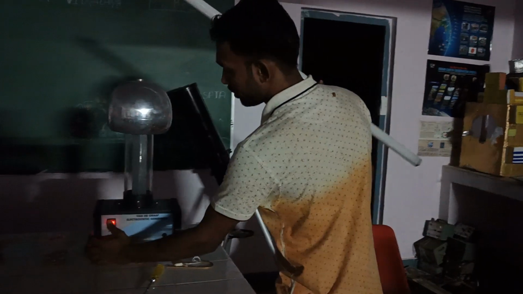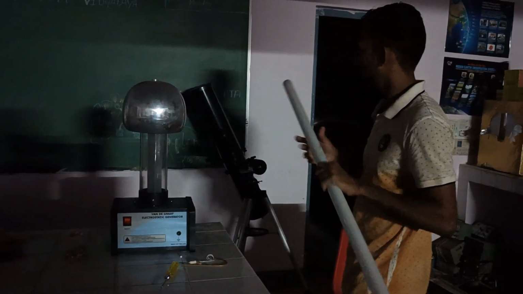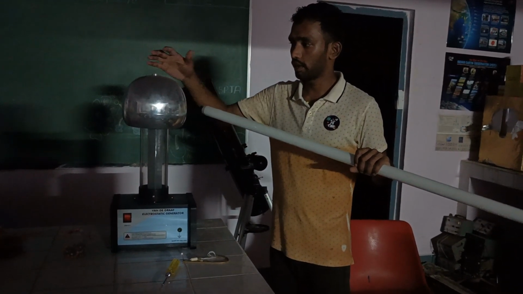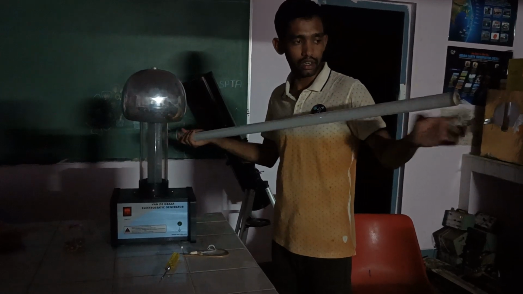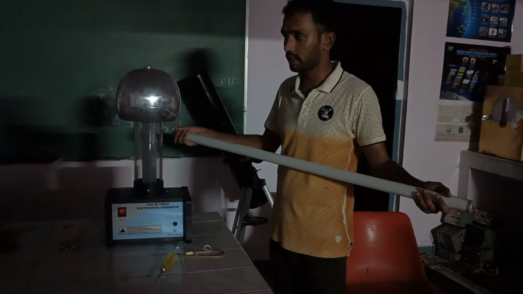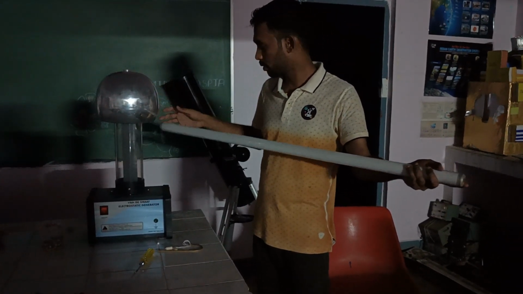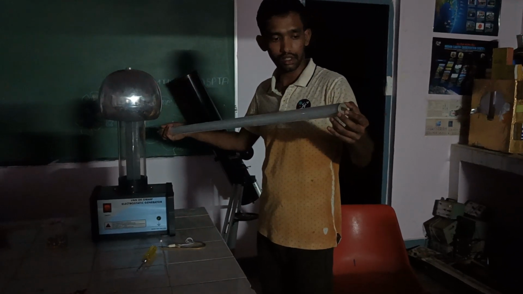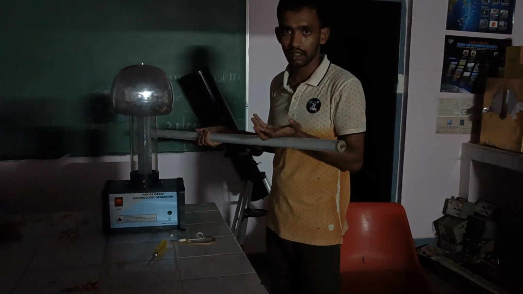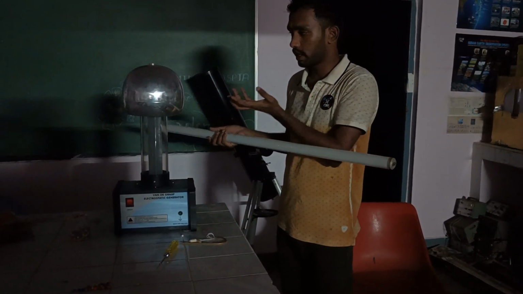Now, the same thing would get a lot more interesting if I hold one end here and hold the Van de Graaff generator, and another person holds the other end. Let's see what is going to happen. Then the potential at the Van de Graaff generator must be equal to the potential over here, and the potential here must be equal to here. So both would be at the same potential. If there is no potential difference, charges should not flow, making the light not glow.